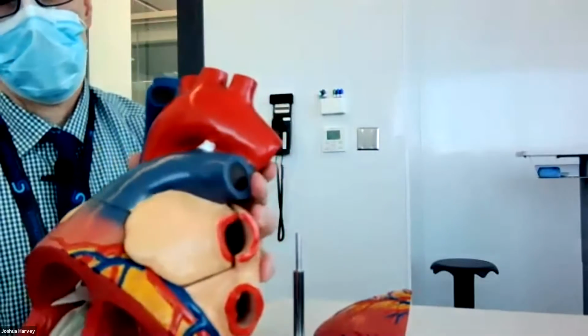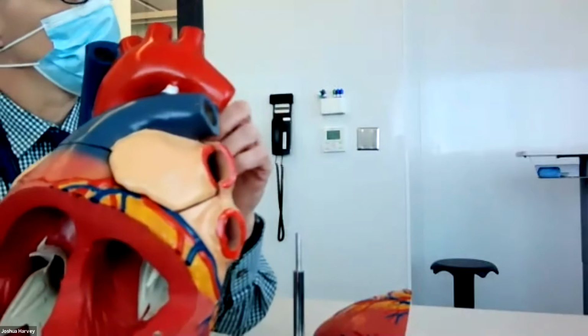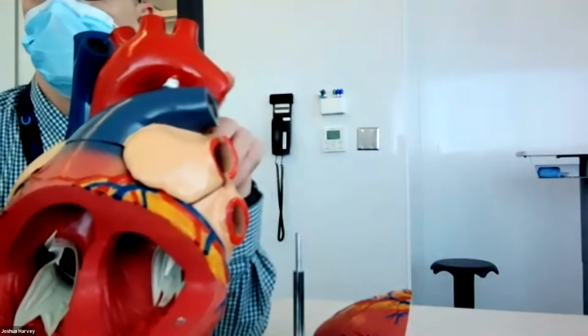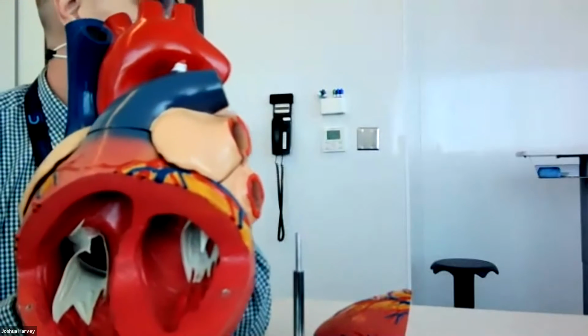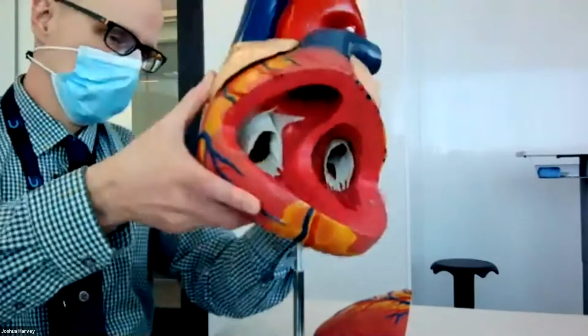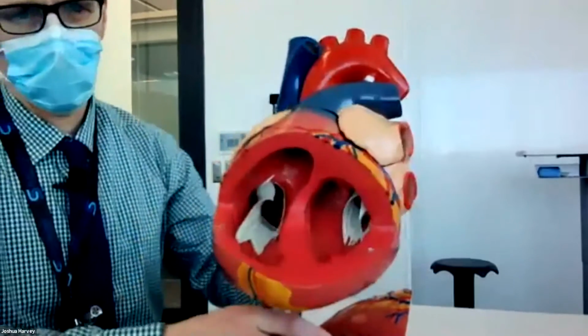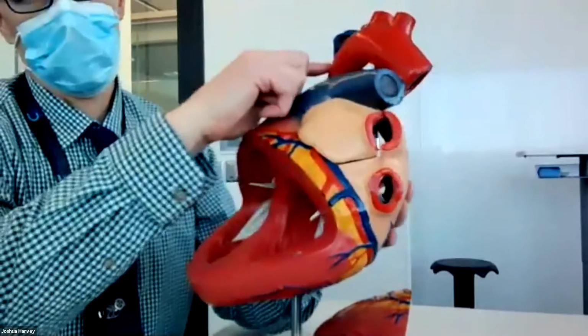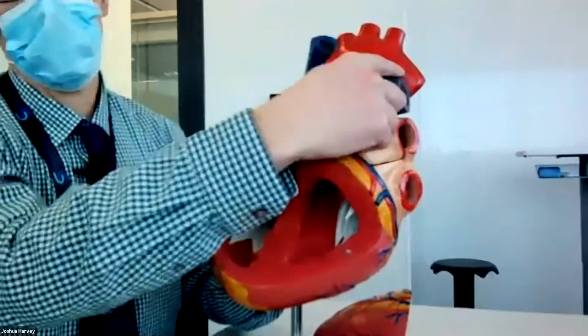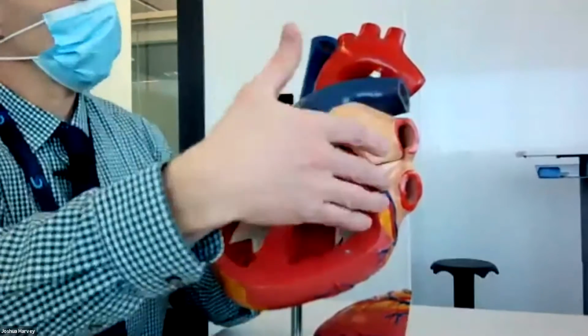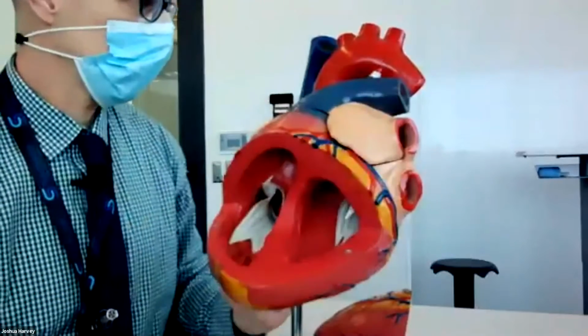Notice that aorta takes a right angle turn immediately after leaving the heart. That's what we call the aortic arch. To see here how it curves. That's because most of your body is down below your heart.